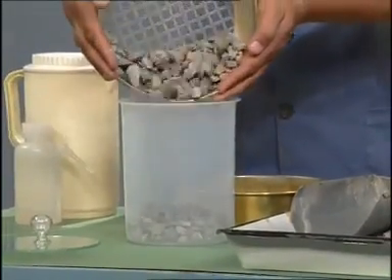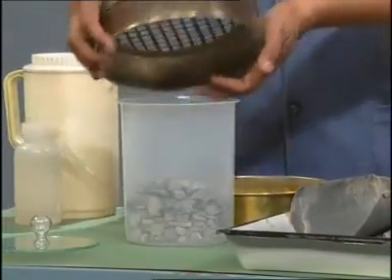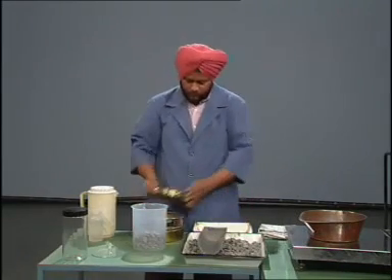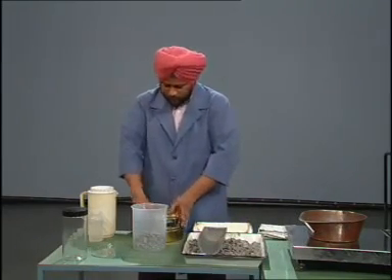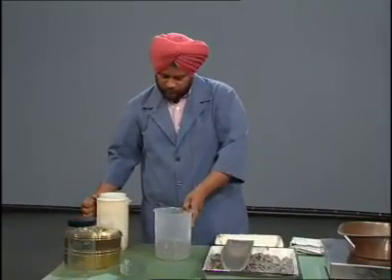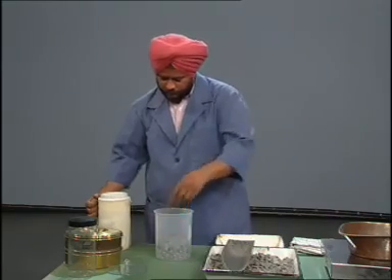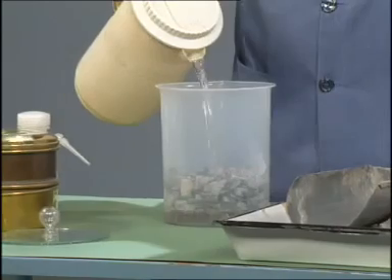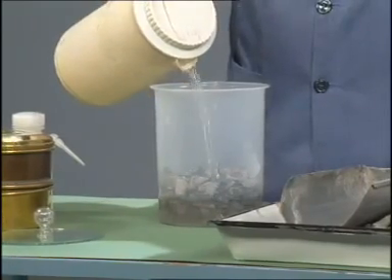Place the sieved sample in the glass vessel. Partly fill the vessel with distilled water.